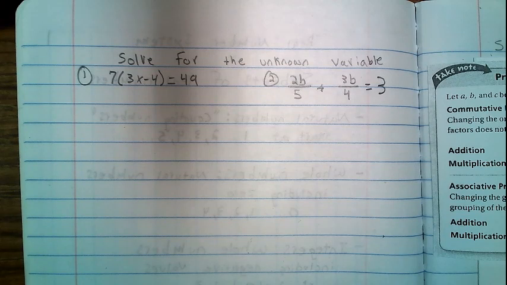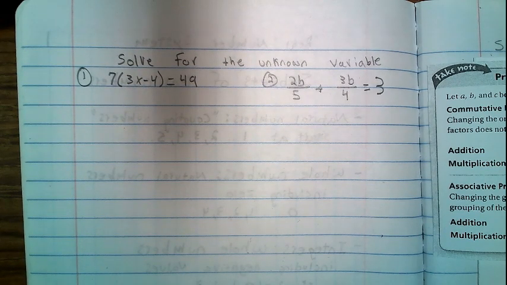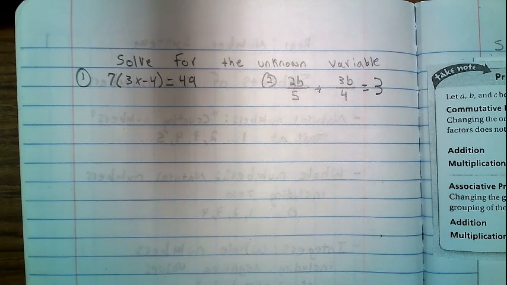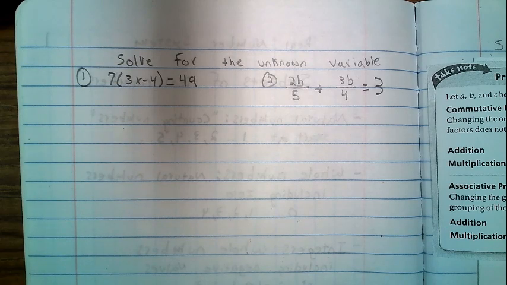On the left side of your book, I want you to solve these two problems for the unknown variable. 7 times the quantity 3x minus 4 equals 49. And then 2b over 5 plus 3b over 4 equals 3. And when you're done with that, you're going to show your teacher so they can check the problems and make sure you're ready to move on to the practice.